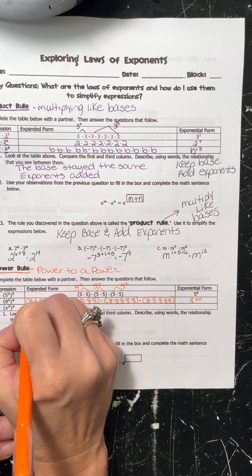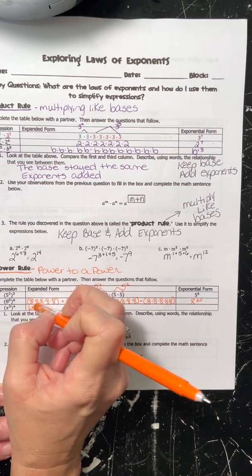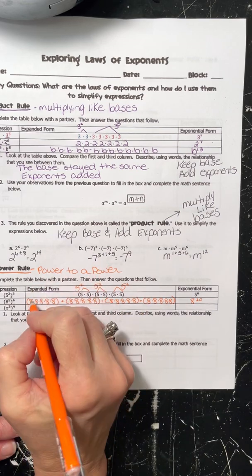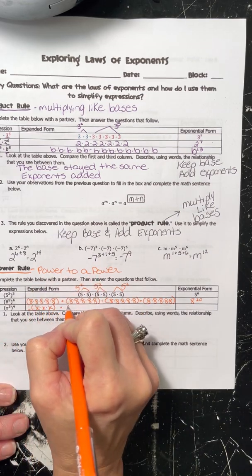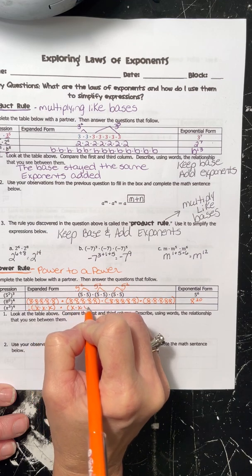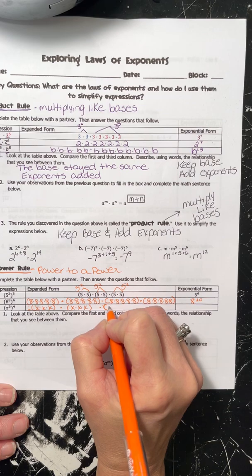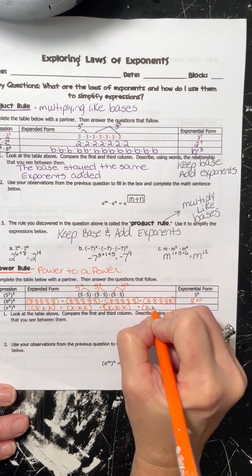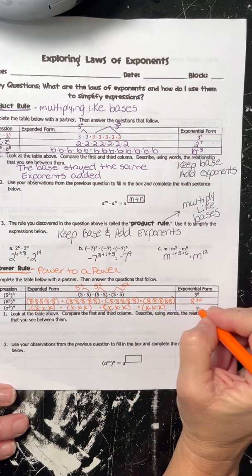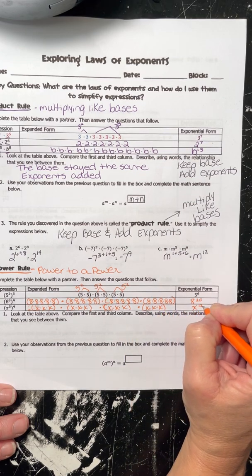This is x to the 3rd 4 times. Okay, so we have x to the 12th.